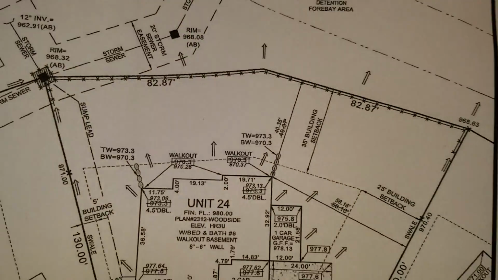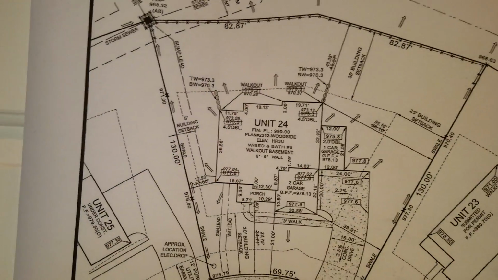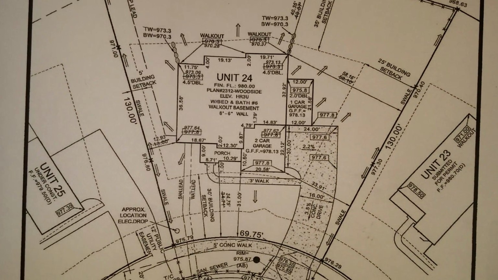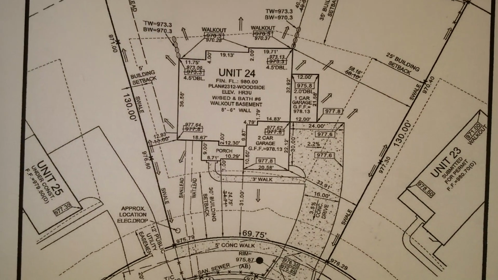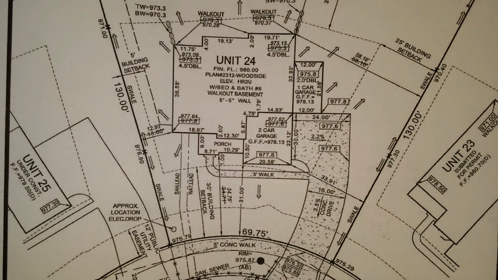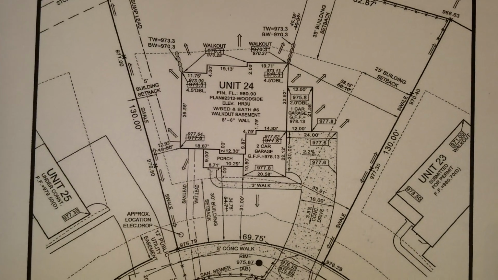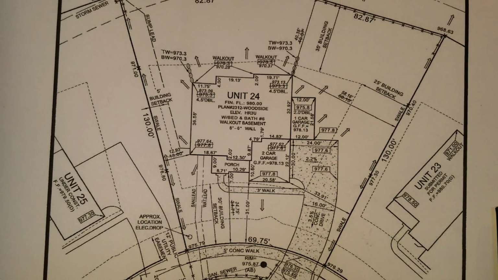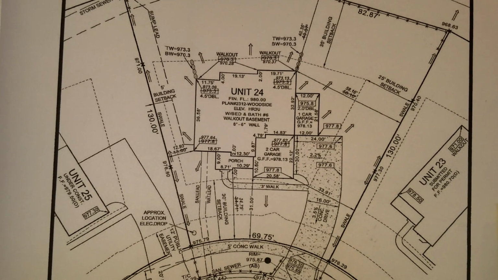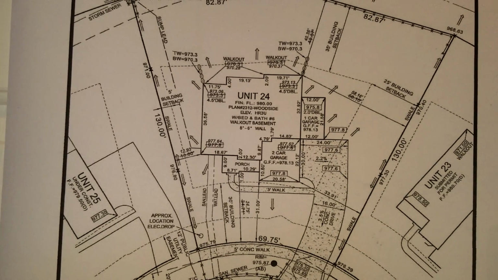They don't want to overwhelm the storm system. So that was required for this development to get the go-ahead from the site plan reviewer. These were things that they had to engineer and figure out and get that right.